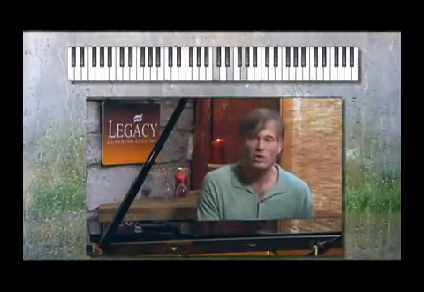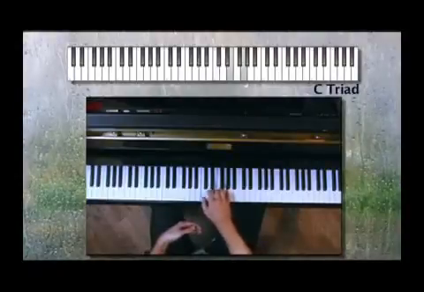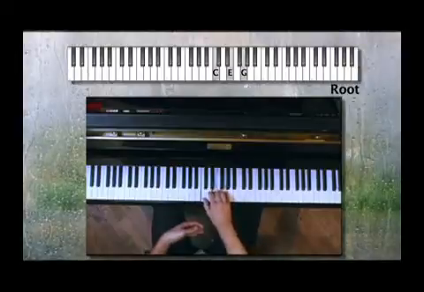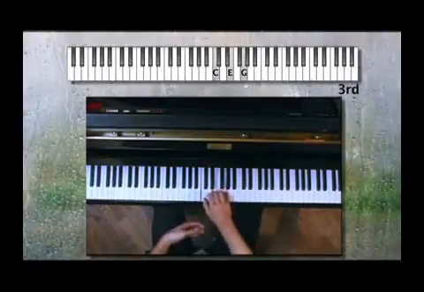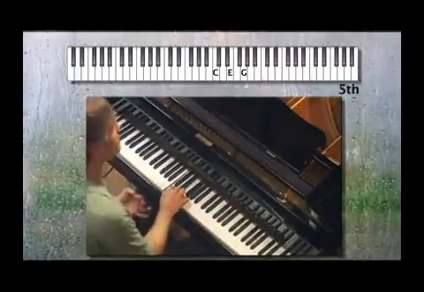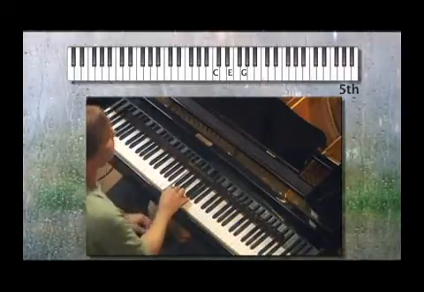of the chord. So when we make a C triad, which is C, E, and G, our root is C. The E would be called the third of the chord, just as it is the third of a C major scale, and G would be the fifth of the chord, just as it is the fifth of the major scale.